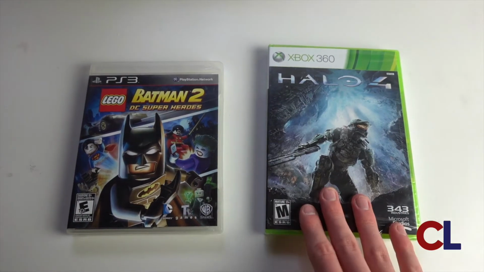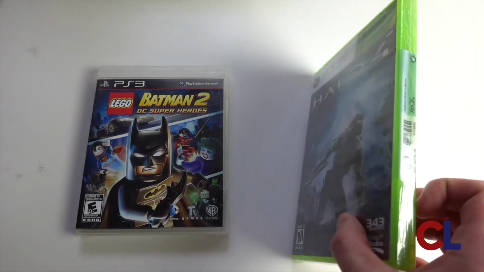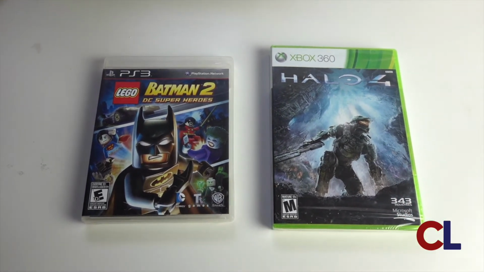Here are the 2 games I've selected. This is a good example of what we generally get into the store. This is a new copy of Halo 4. That's going to be very easy to list. And this is a used copy of Lego Batman 2. Let me take you through both the processes.